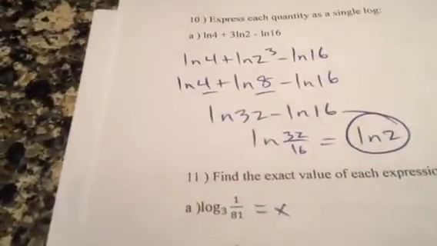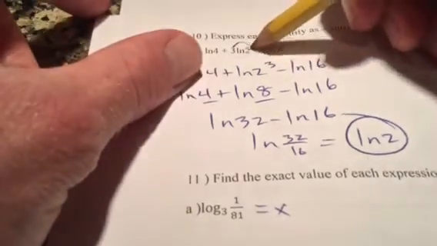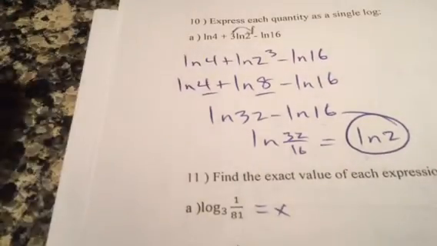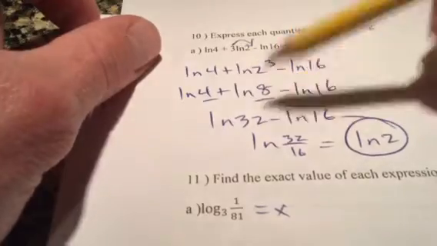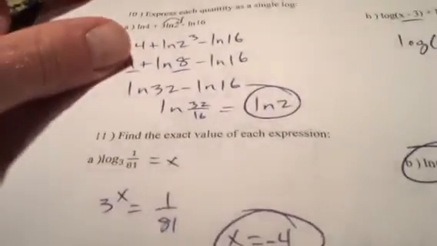Next page. Using properties of logs. Addition is multiplication. Number on the outside means it initially was a power. Subtraction is division. So this goes up as a power. It is 2 to the 3rd, which is 8. Addition, you simply multiply 4 and 8. That's 32. 32 divided by 16 is natural log 2.